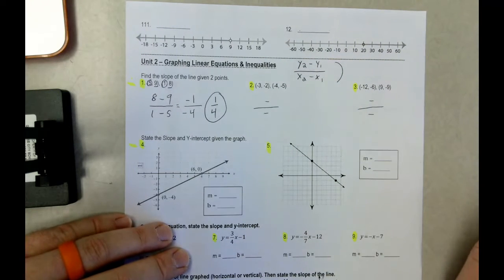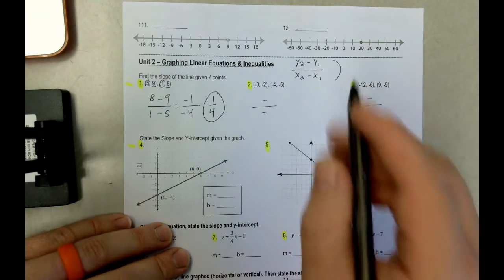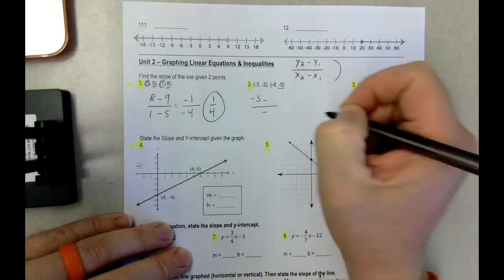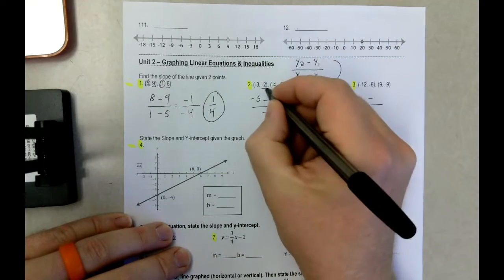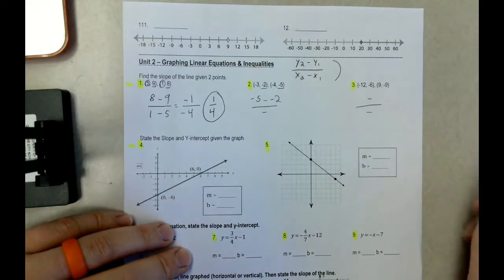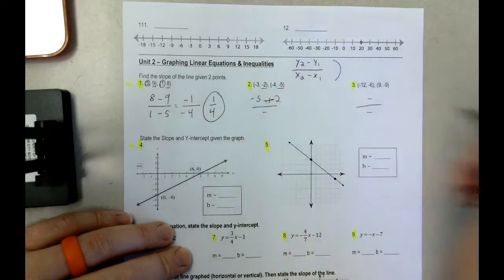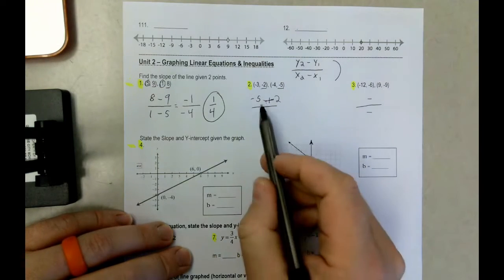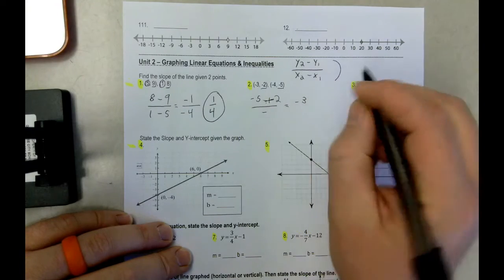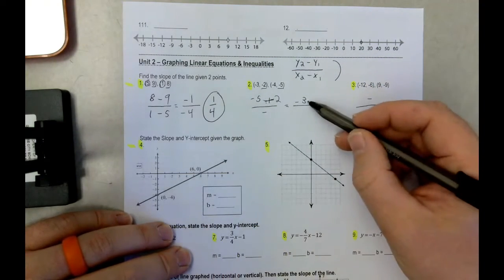Okay, here we go. Number 2, we have our y's on top and our x's on bottom. I'm going to use my second y value, which is negative 5, and my first y value here, I'm going to plug in negative 2. Okay, this one there's a lot going on. It's kind of tricky. These negative signs that are back to back, that means it cancels out and turns into a plus. So we have negative 5 plus 2, which ends up being negative 3. 5 in the negative direction, 2 in the positive direction gives us negative 3.